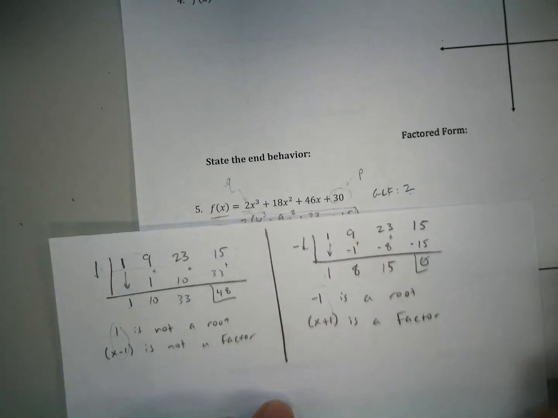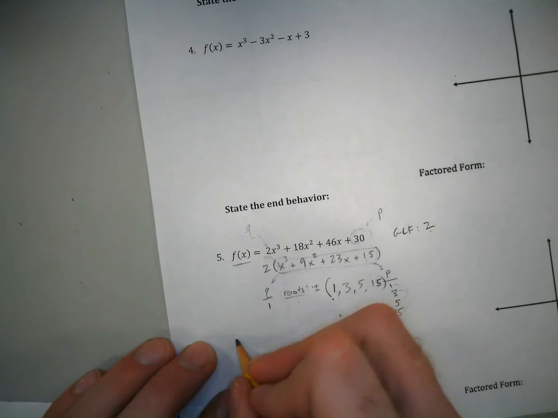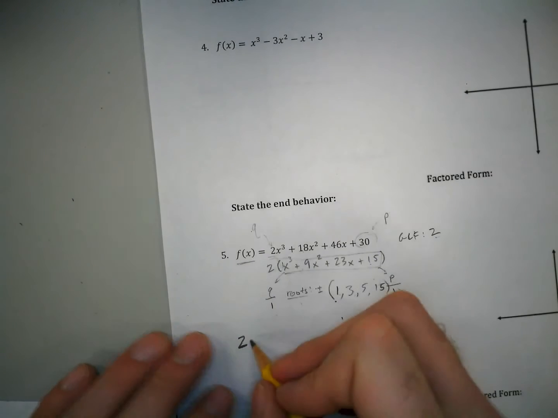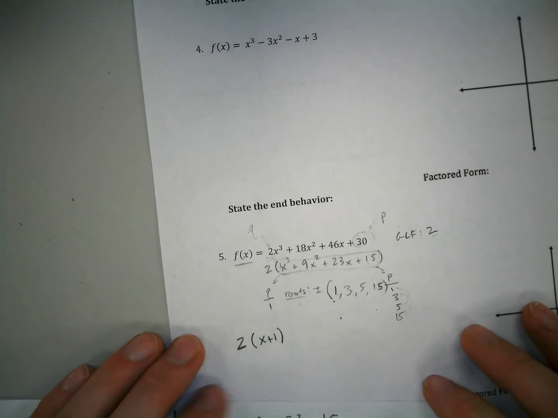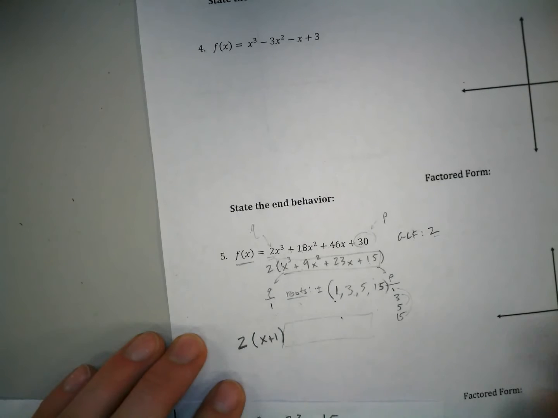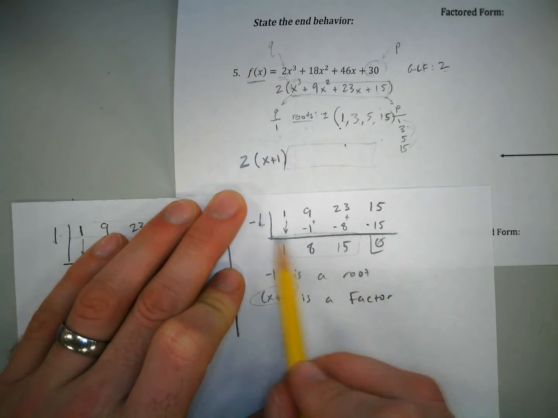So let's rewrite where we're at. We just found that x plus 1 is a factor. So we've got 2, our greatest common factor. We've got an x plus 1 as the factor we just factored out. Now what is the rest that's left over? Well, remember it comes from our answer down here.